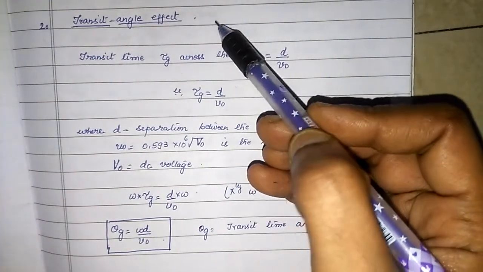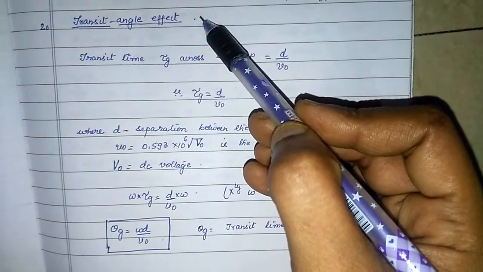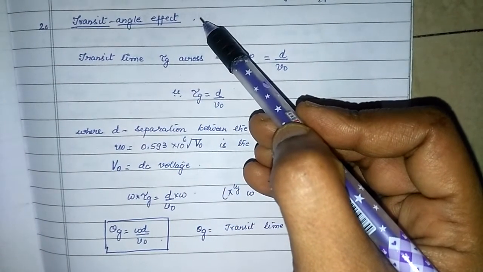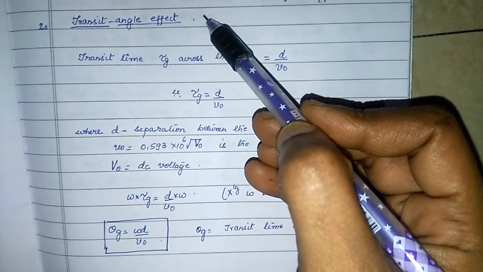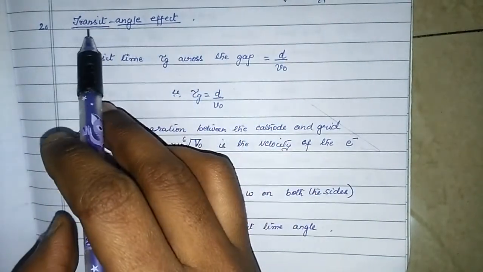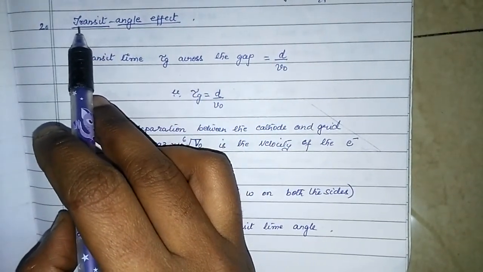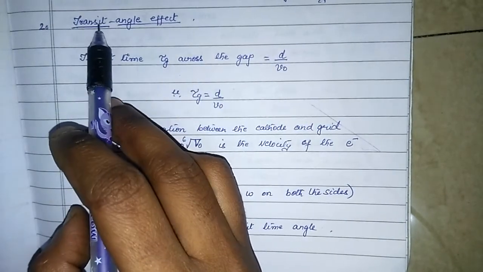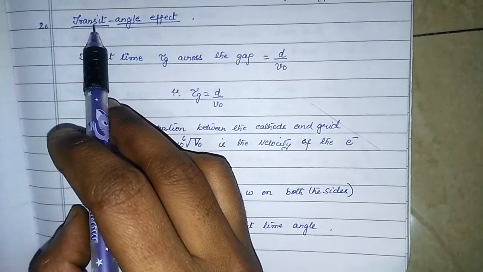Let us go to the second reason which is responsible for making a vacuum tube unavailable to be used at the microwave frequency: the transit angle effect. Now I hope you understand the word transit. What do you mean by transit? Transit is something associated with movement.